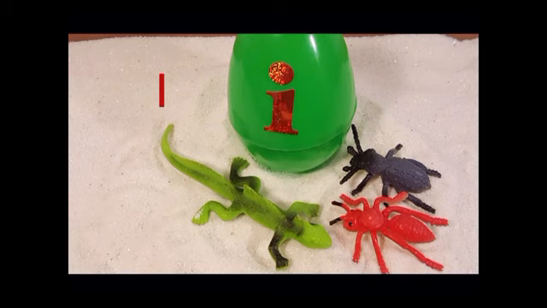This is letter I. Upper and lower case letter I. I is for iguana. I is for insect.